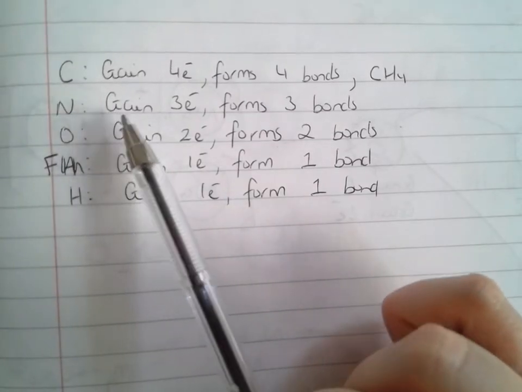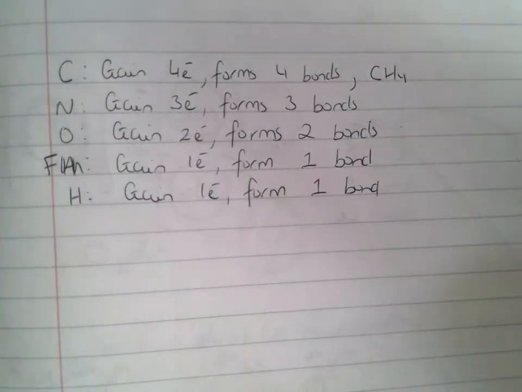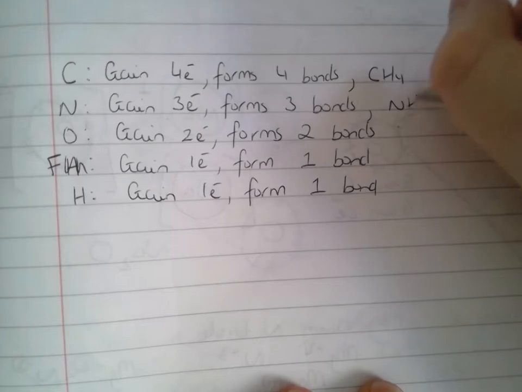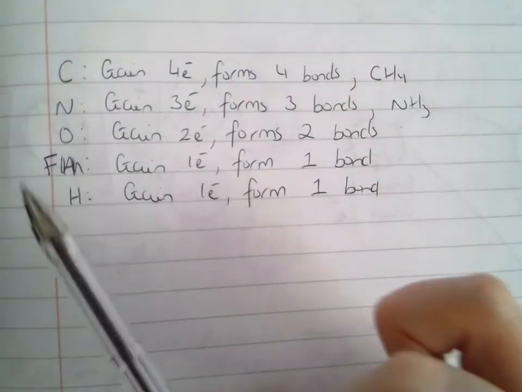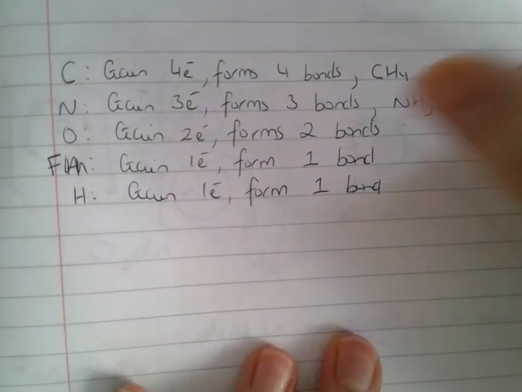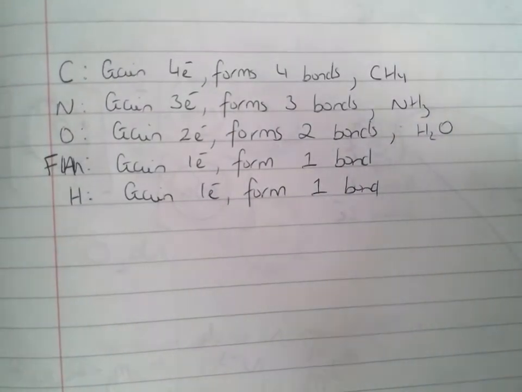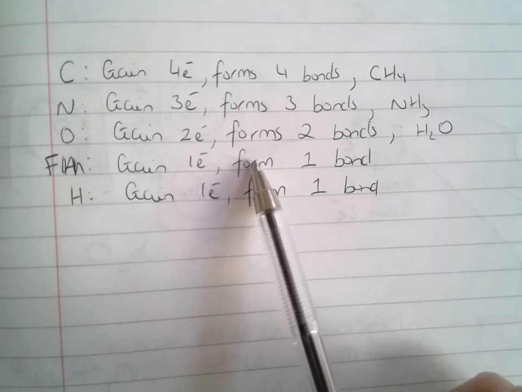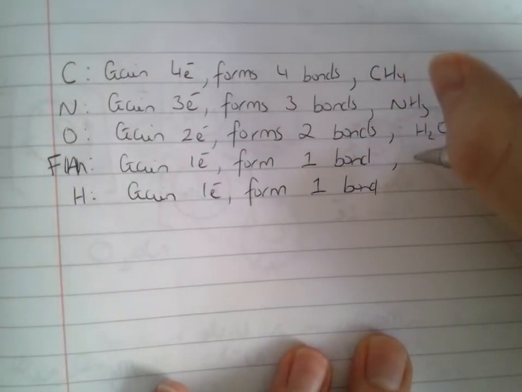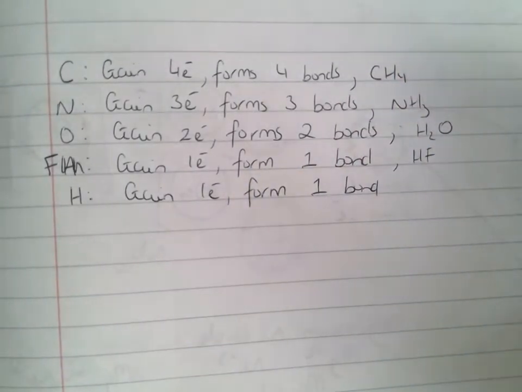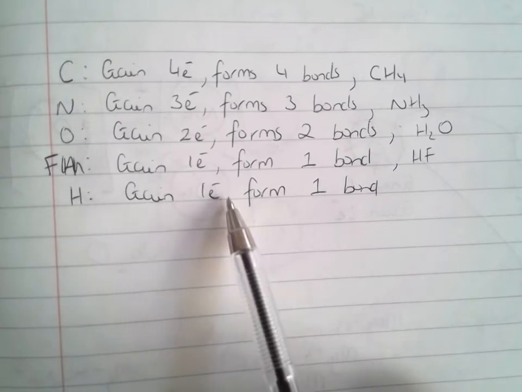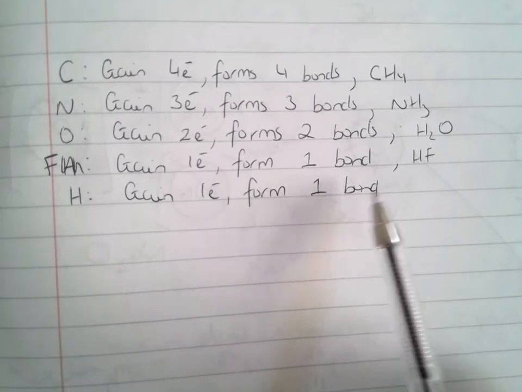Nitrogen we've just seen, okay, it wants to gain 3 electrons, therefore it wants to form 3 bonds, and we've just seen NH3. Oxygen wants to gain 2 electrons, therefore oxygen wants to form 2 bonds. Classic example would be H2O. Fluorine's in group 7, it wants to gain 1 electron, so it will form 1 bond, HF. And then hydrogen, which we've seen, wants to gain 1 electron, so hydrogen can only form 1 bond.